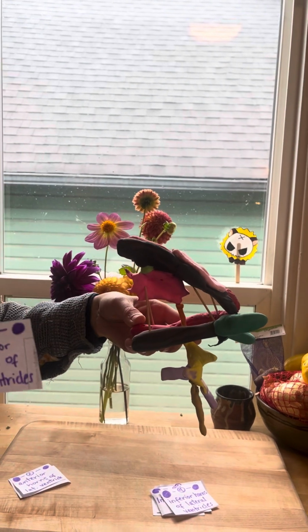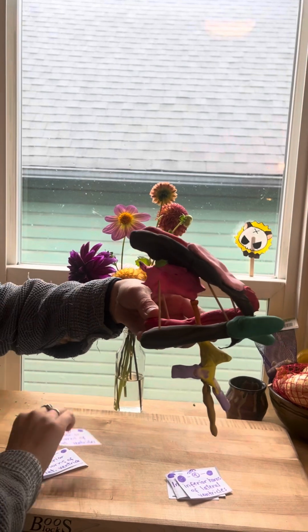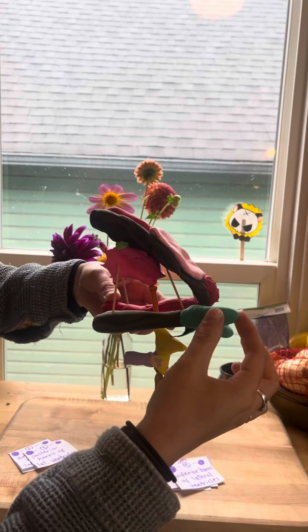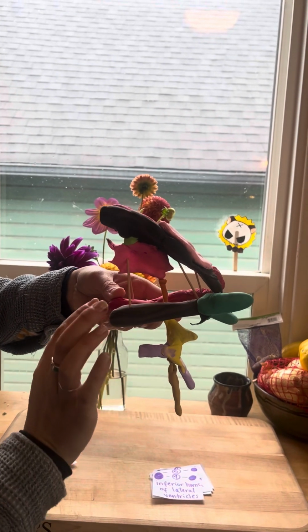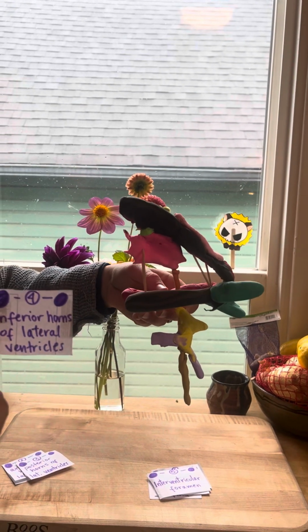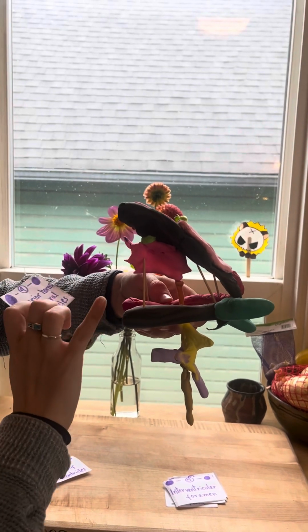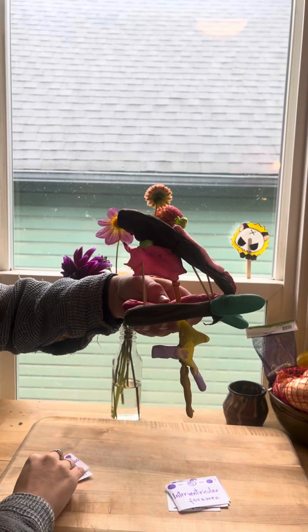Here behind, we have the posterior horns of the lateral ventricles, these green guys. And then below the anterior horns, we have the inferior horns of the lateral ventricles. So these two guys are the inferior horns.